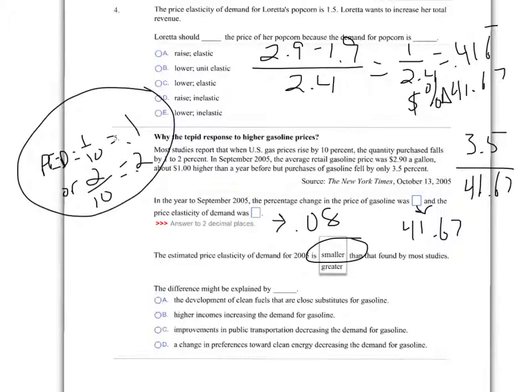Option B, higher incomes increasing the demand for gasoline. Now, if the demand for gasoline went up because people were able to purchase more gasoline, would that explain why the price elasticity of demand for gasoline actually was lower than what was expected? Yeah, that makes a little bit of sense, right? People are willing to buy more at every given price, right? When we see a shift in the demand curve like that. Okay, so option B is a good one right now.